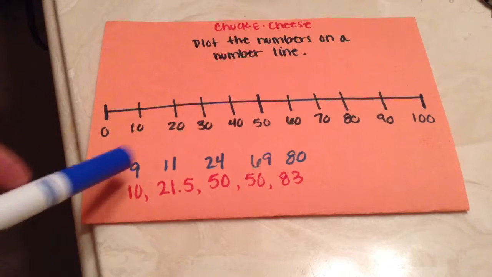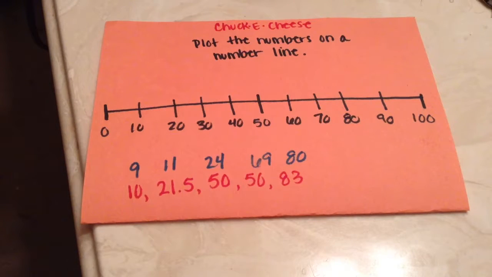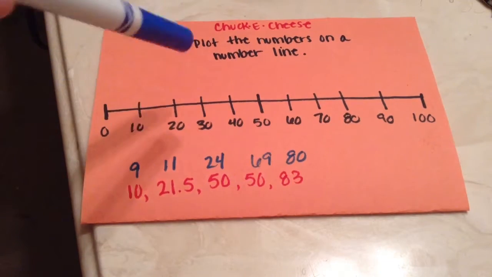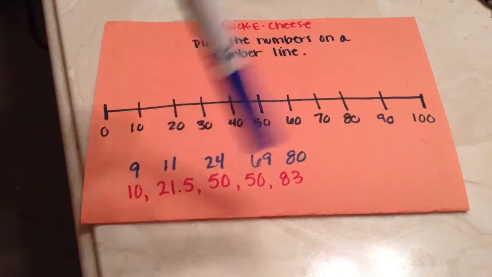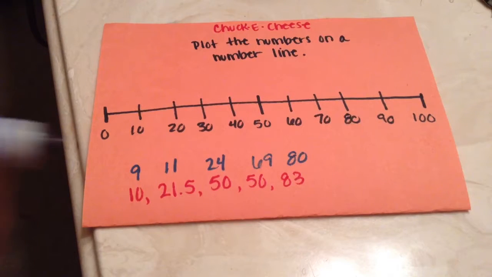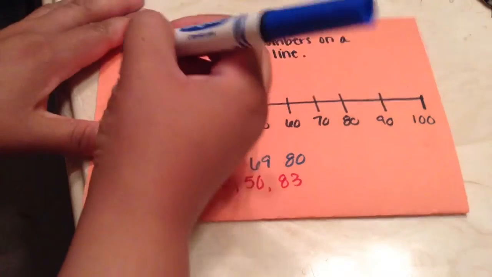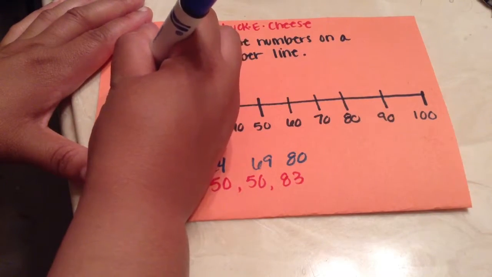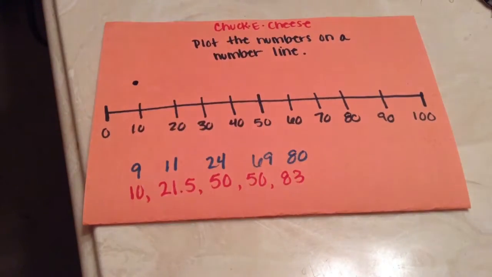And remember, again, these are representing thousands. So if I want to find 9,000, of course, this represents 10,000, 20,000, 30,000, and so on. So if I want to find 9,000, I will find the 10,000, and I move back to where I think 9,000 would be. There we go.